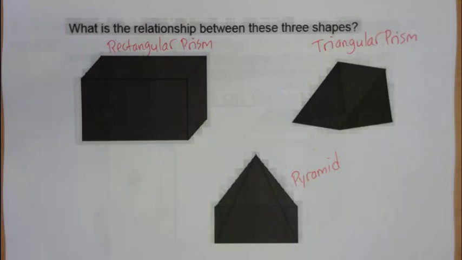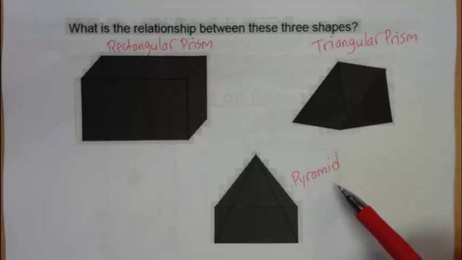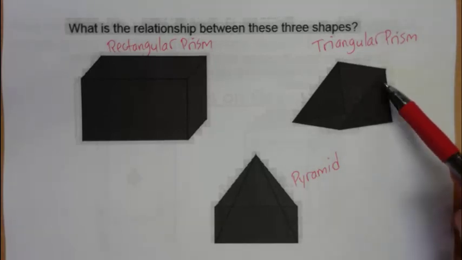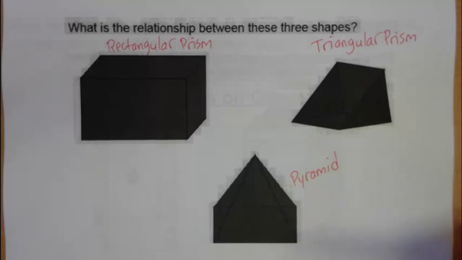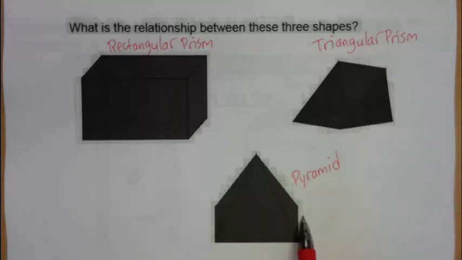So before we talk about their volume formulas, a rectangular prism is very familiar. You might recognize a pyramid as well. And first, the difference between a triangular prism and a pyramid is what are known as the faces. So if you look at the bottom of a pyramid, that bottom is either a square or a rectangle. That's what makes it a pyramid.